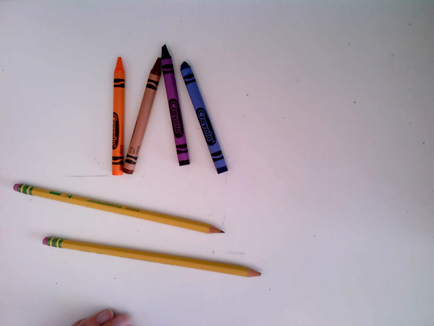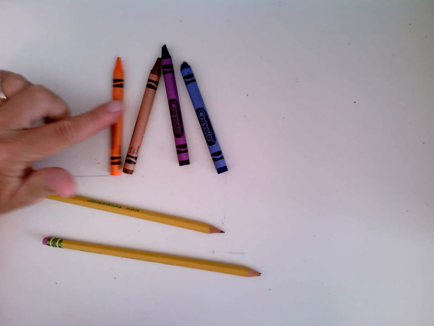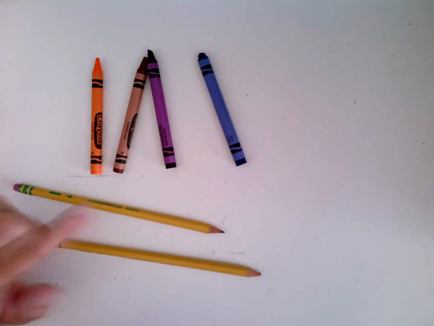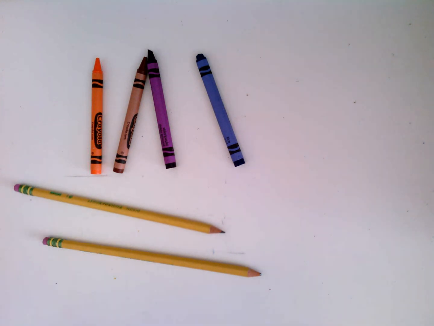We are practicing comparing groups again, and I have some crayons and some pencils. I have 1, 2, 3, 4 crayons and 1, 2 pencils. But my question today is a little bit different. I want to know which group has fewer. If you said pencils, you are correct.